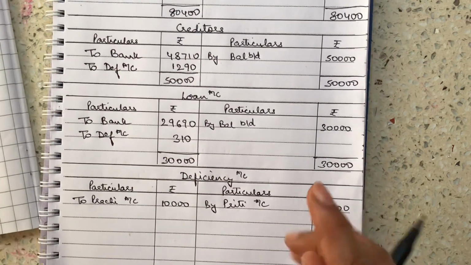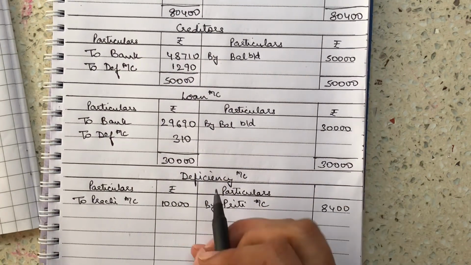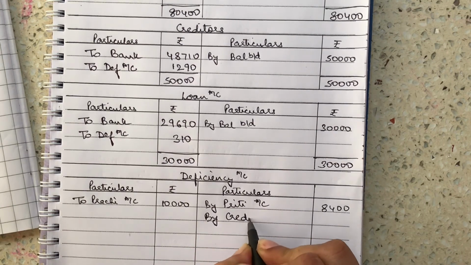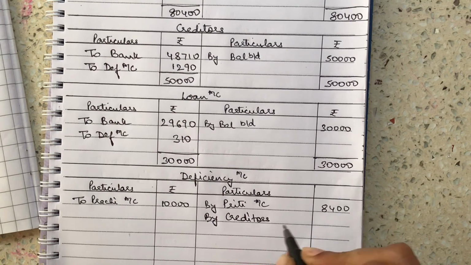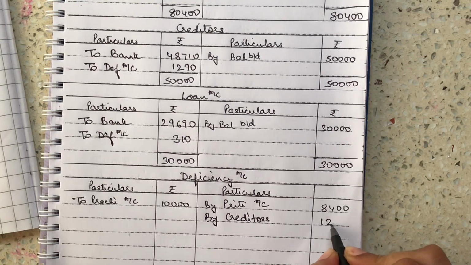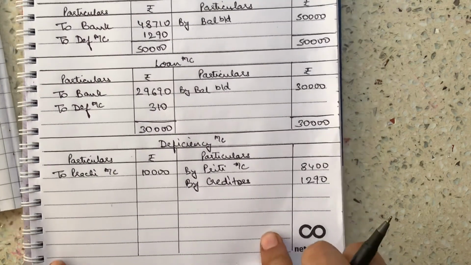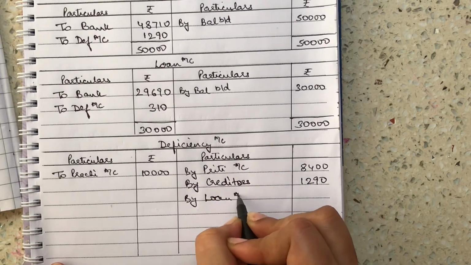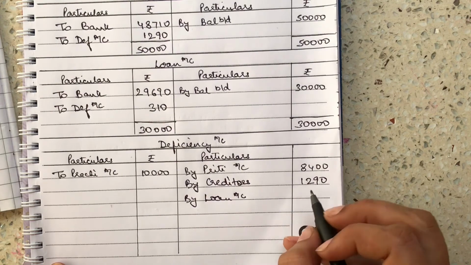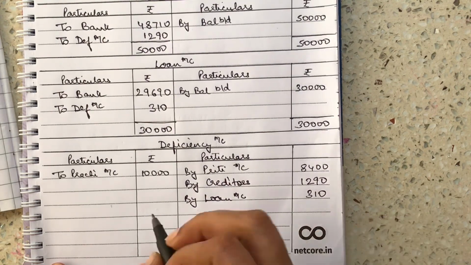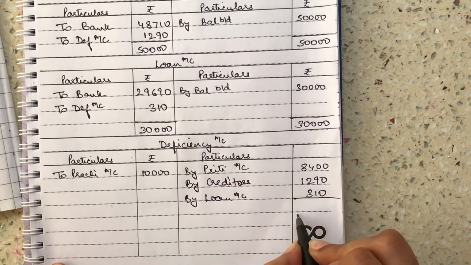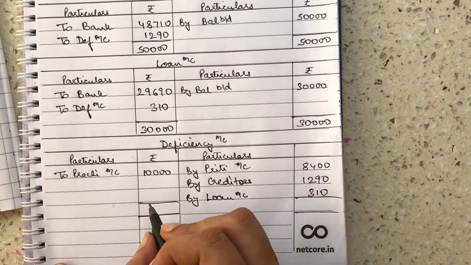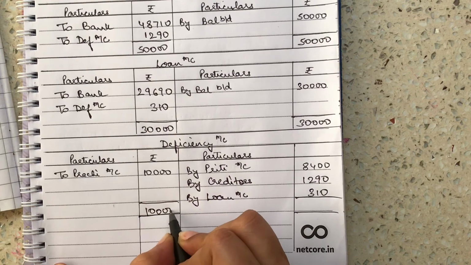Now these amounts get it to deficiency account, debit side here, so credit side here. By creditors is how much? 1,290, and by loan account is 310. Now find out the balance. It will come to 10,000.